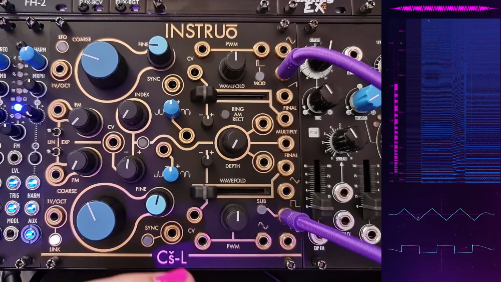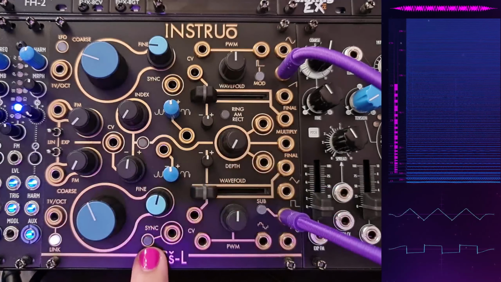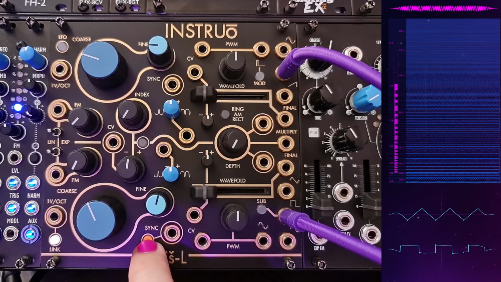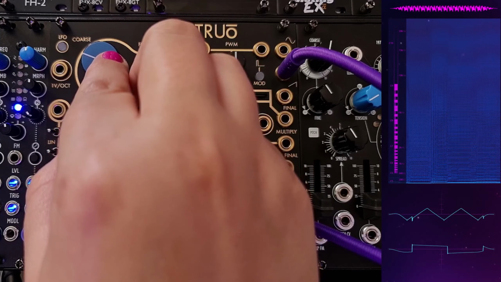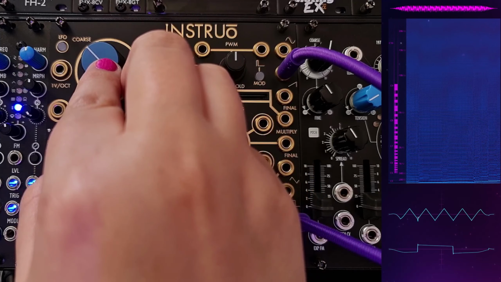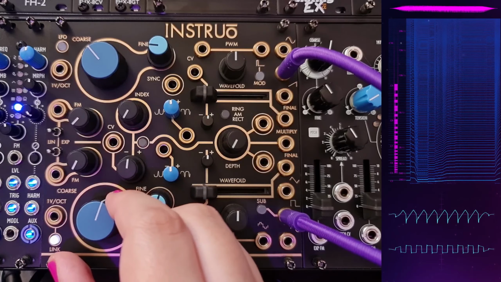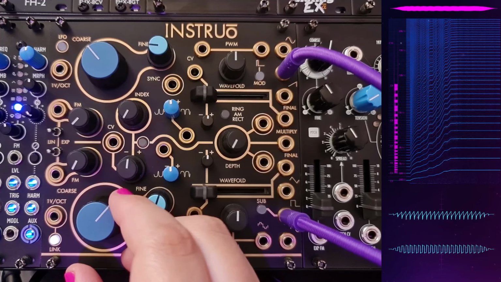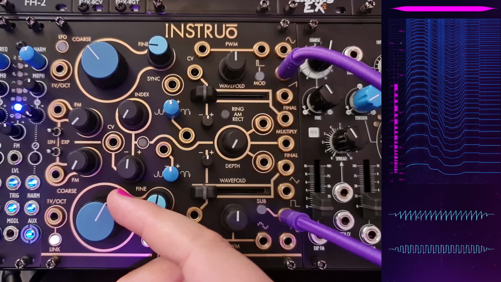Now we're listening to both waveforms. This is oscillator B, this is oscillator A, and when I turn on the hard sync using this button, you can see how oscillator B nicely resets oscillator A with a hard reset. And when we turn up the frequency on oscillator B, you can see that it starts slicing into the waveform of oscillator A. So essentially what we're doing is we're shortening the wave window.